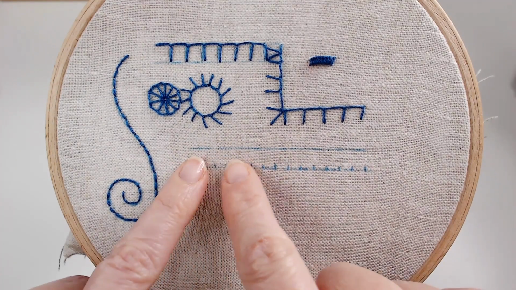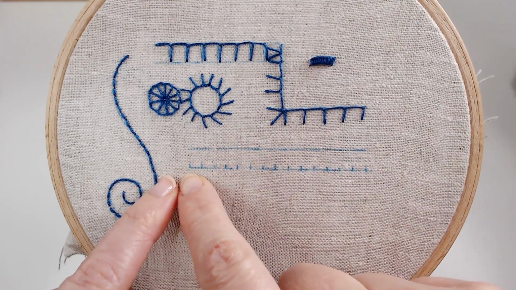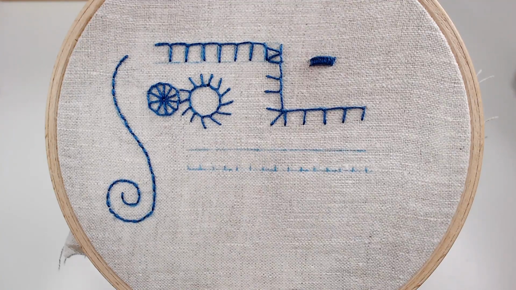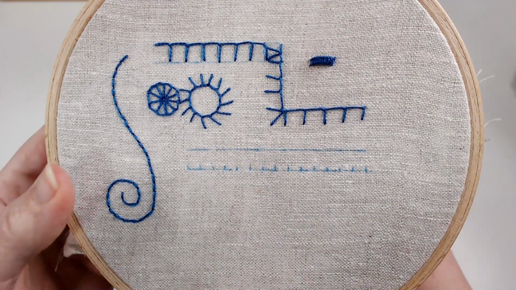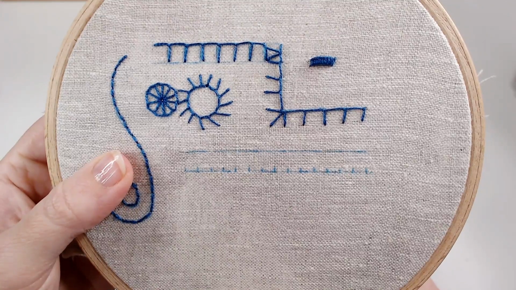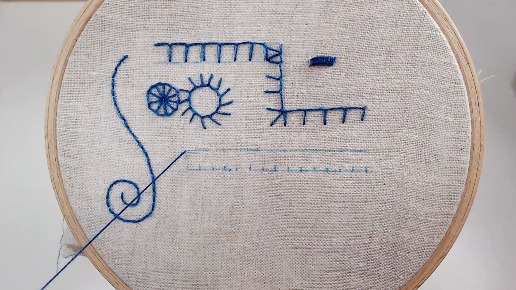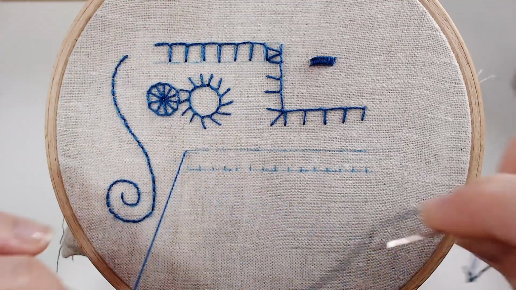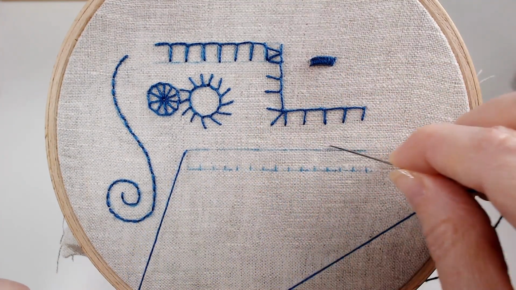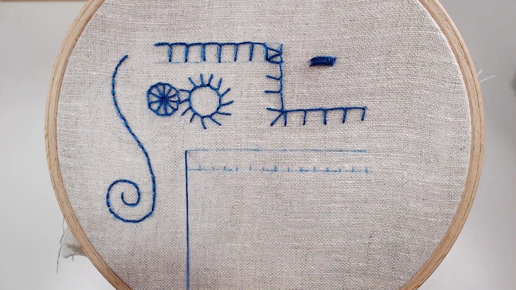Okay, so you can see I've put myself a pair of parallel lines here, and I've marked every half centimetre along my line, because we're going to do a stitch called Basque stitch. We're going to come up on our line at the end, just above our first marker point, and we're going to work this stitch with a sort of horizontal line going across the top, and it's going to have loops coming down.